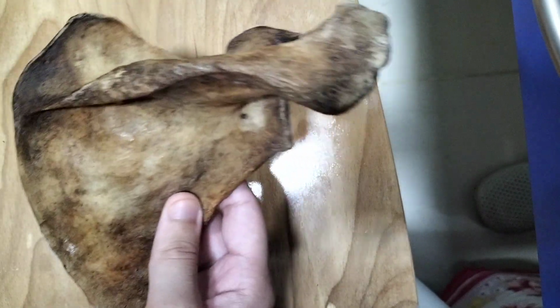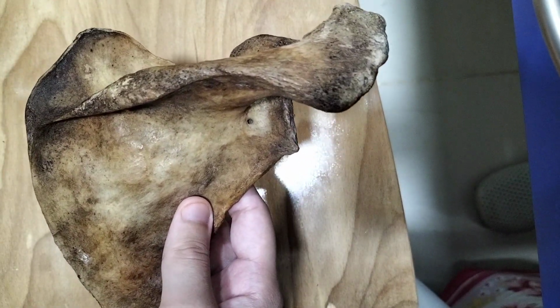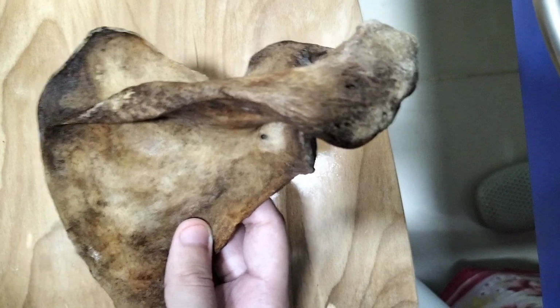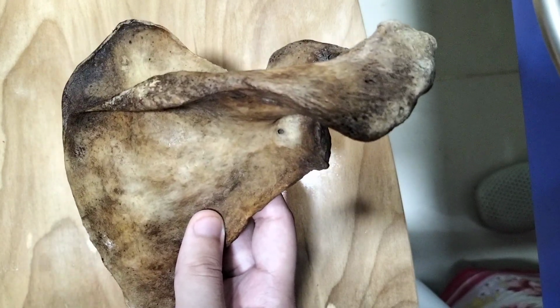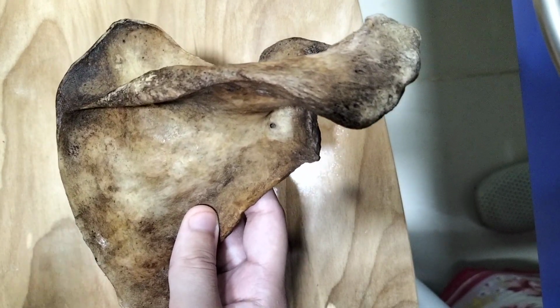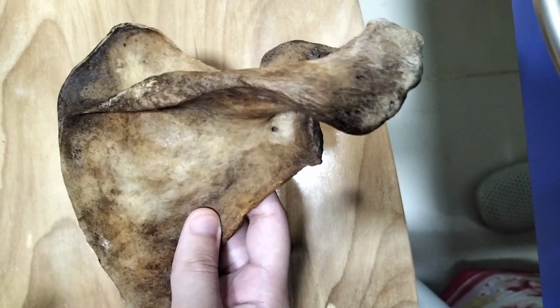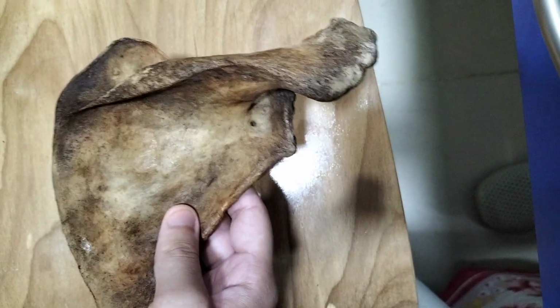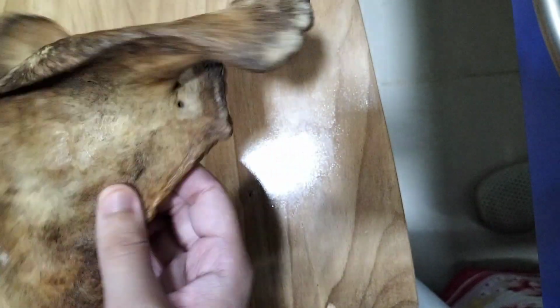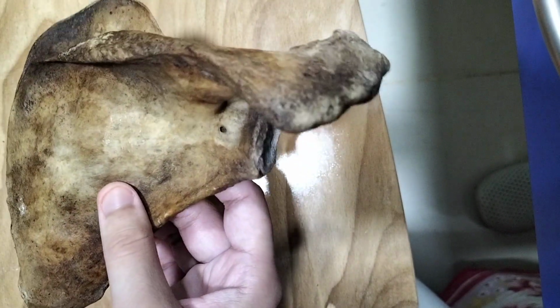In simple terms, I will tell what is medial and what is lateral. Something that is close to the midline of the body is defined as medial, and the opposite of this, that is something which is away from the midline of the body, is defined as lateral. So now we look at the medial border and the lateral border of this bone.